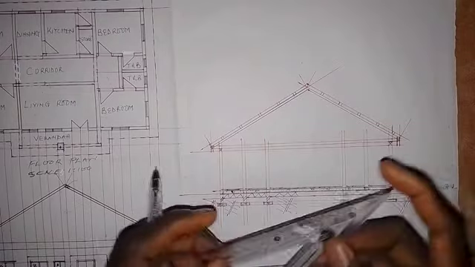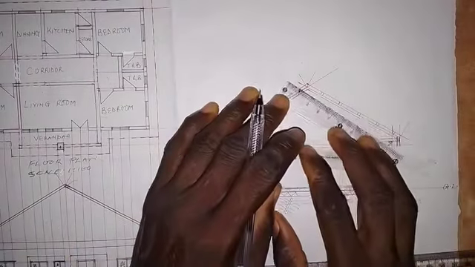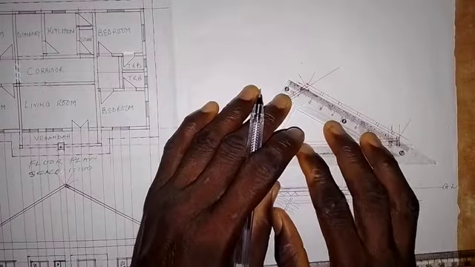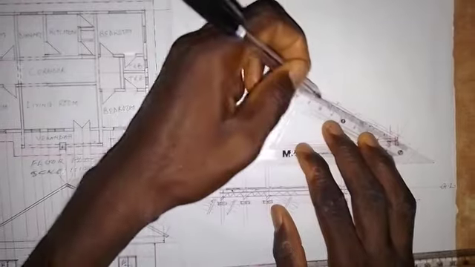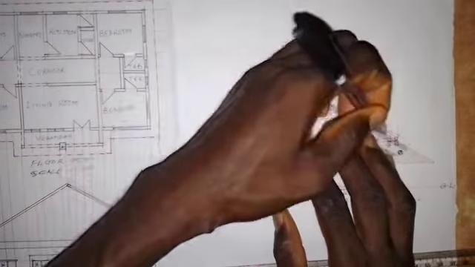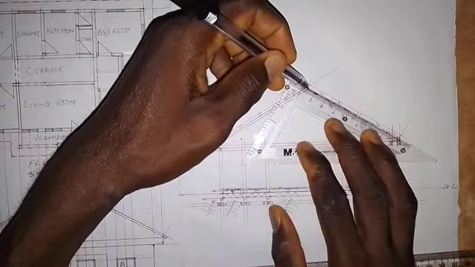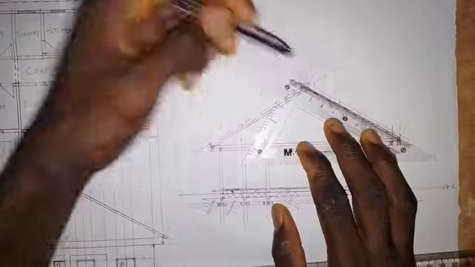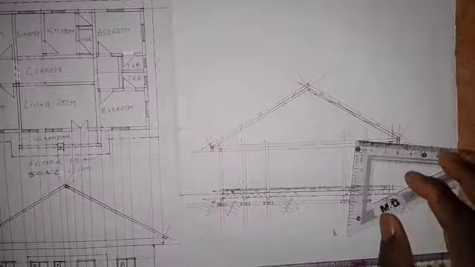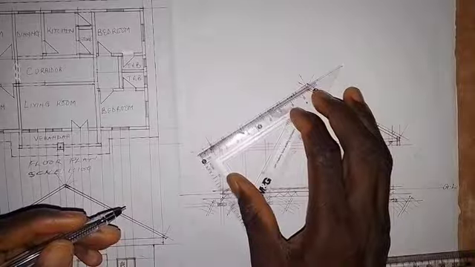So then here also we need to make this line a thick line. Alright, so we have that. So this line also we make it.